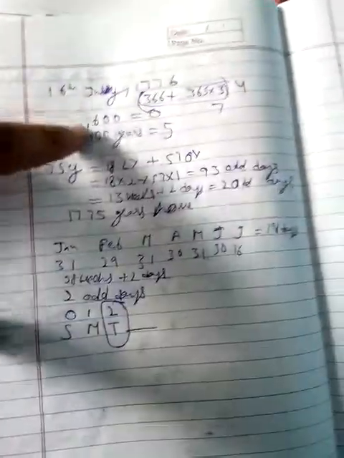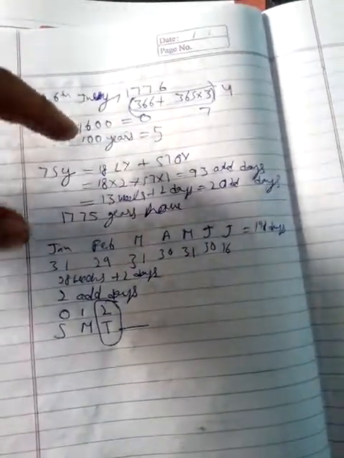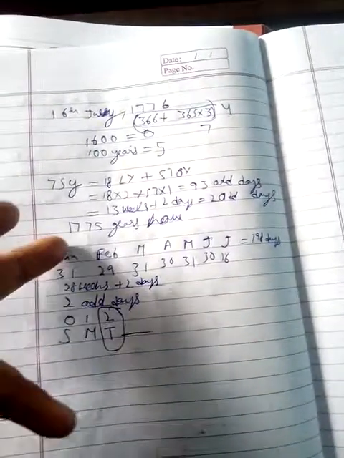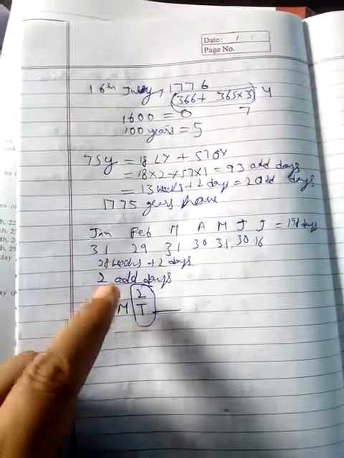Hope this portion is clear to you. Then we added both the odd days and solved it this way, and the result came out to be 2 odd days. That means Tuesday.